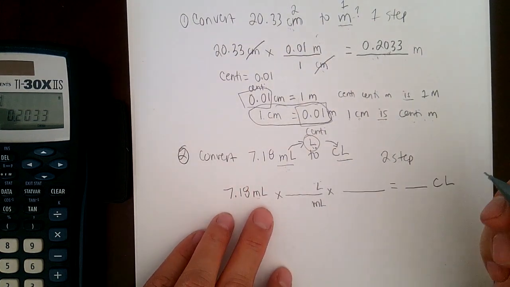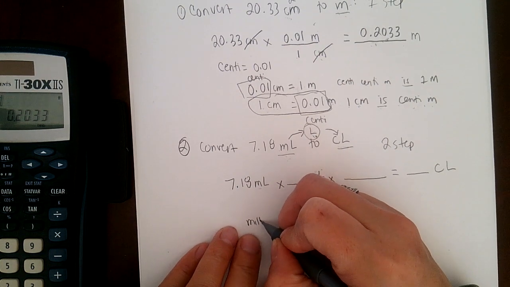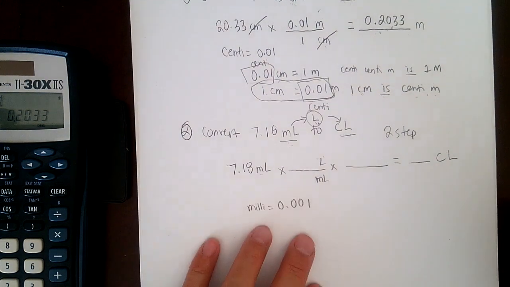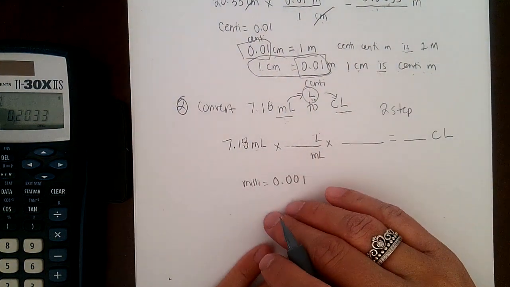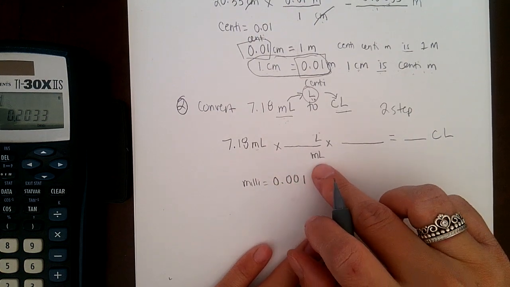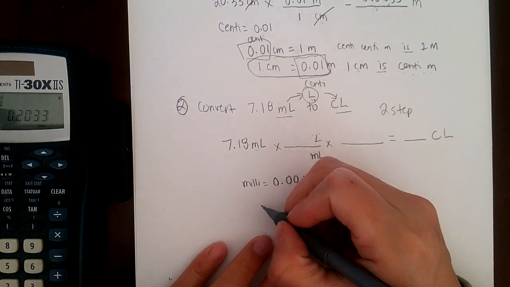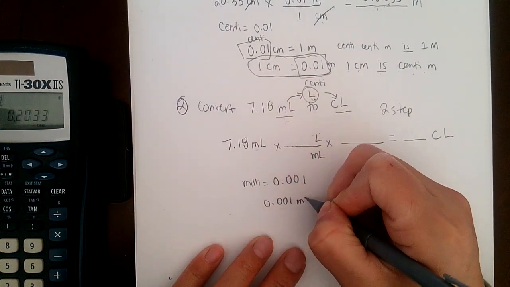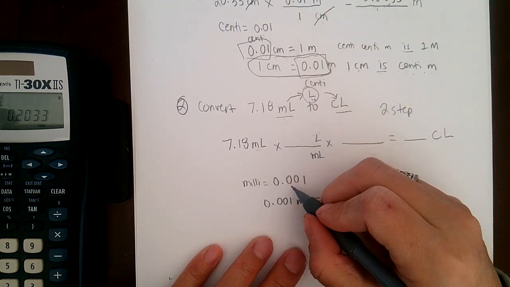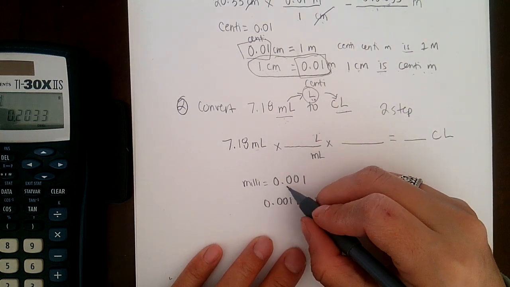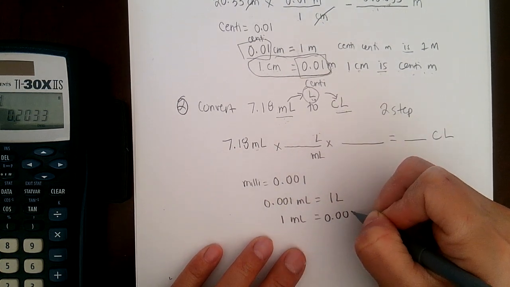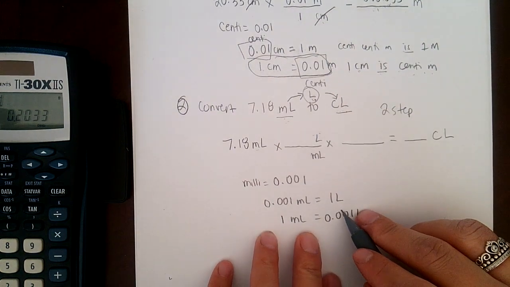But first, what does milli stand for? Milli stands for 0.001. So let's write the 2 possible equivalents for this. The first one is always going to be 0.001, and you can say ml or L, it doesn't matter which. 0.001 ml is equal to 1 liter, and it's always 1. One of your numbers is always what that prefix represents, and then 1. Or you can say 1 ml is equal to 0.001 liters. One of these is right, one is incorrect.